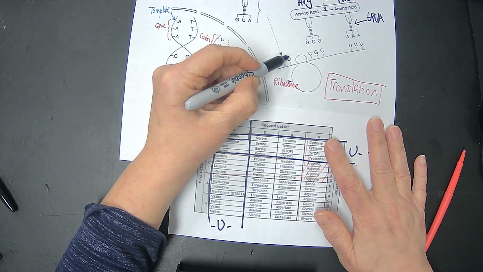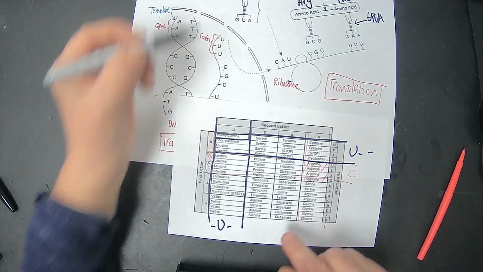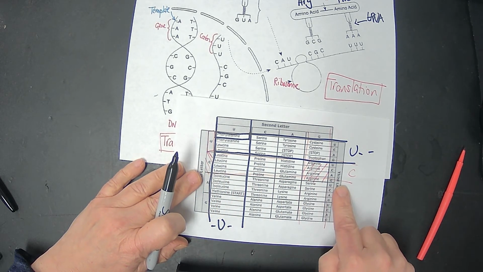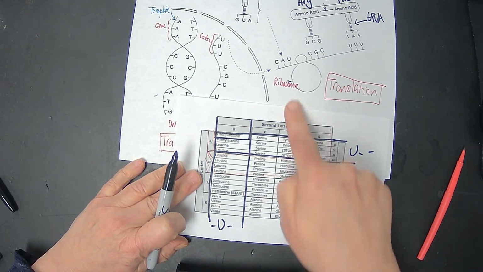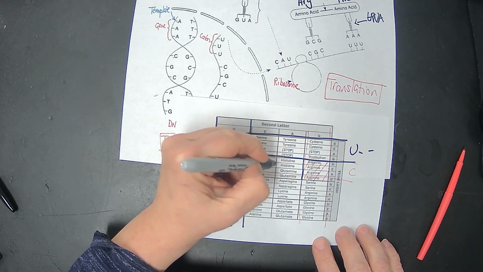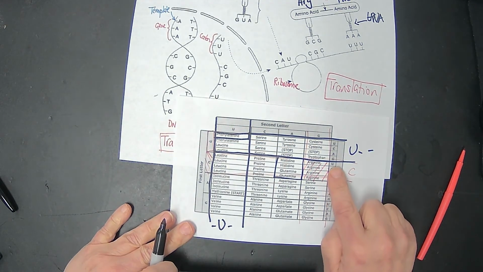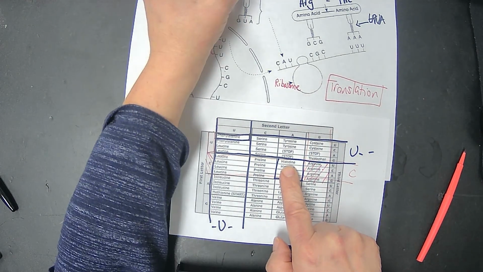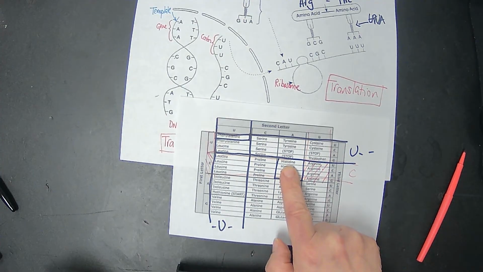Then you come along with the next one. It's CAU. So let's look. CAU. First letter C. Second letter A, which is there. So that's everything in this box. Third letter U is up there. Histidine. So this amino acid up here is histidine.